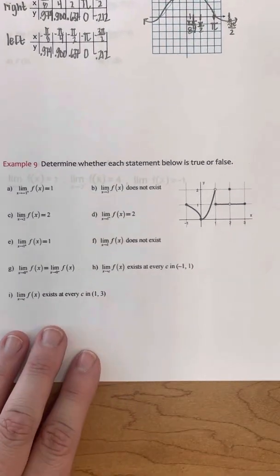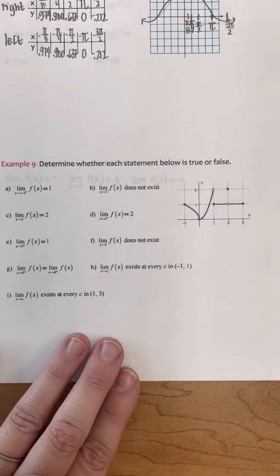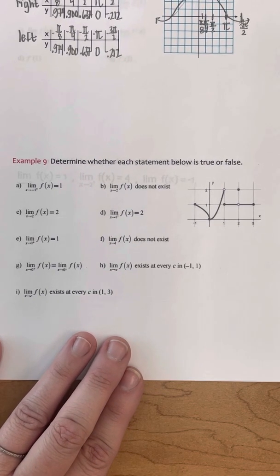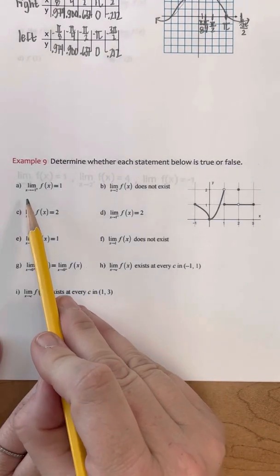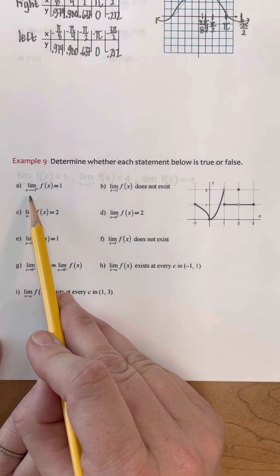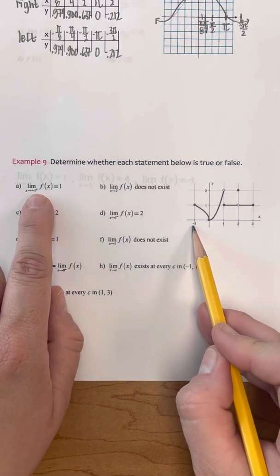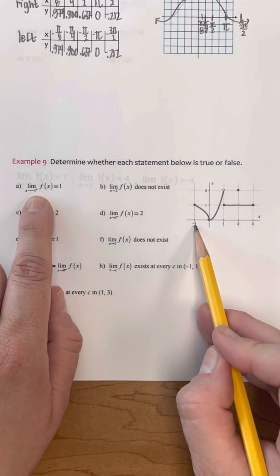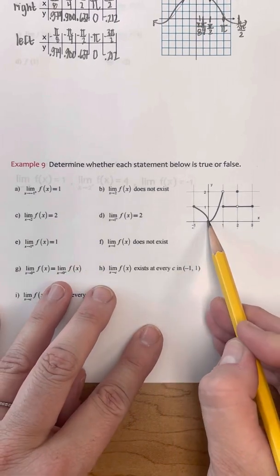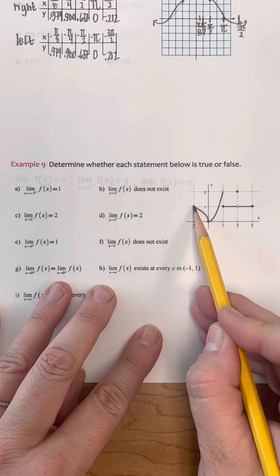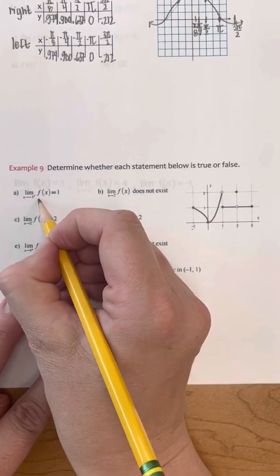All right, so let's practice some of this down here where we're interpreting whether or not these things are true or false, depending on our knowledge of the one-sided limits and whatnot. So this first one says, the limit as we approach -1 from the right is equal to 1. So here we go, approaching -1 from the right. Does our y value equal 1? Absolutely. So that one is true.